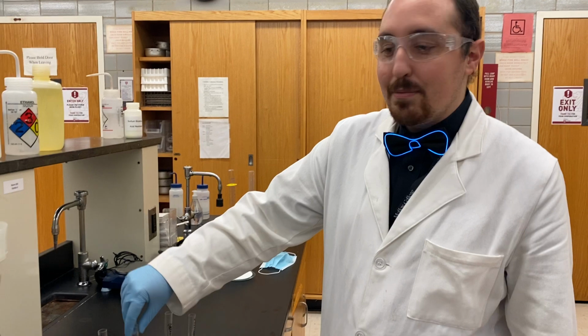Checking out part 4, solubility. We're going to look at two lipid molecules. The first one is vegetable oil. The second one is cottonseed oil. So what we're going to do is take some test tubes.